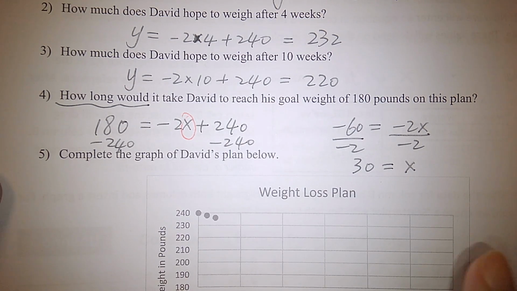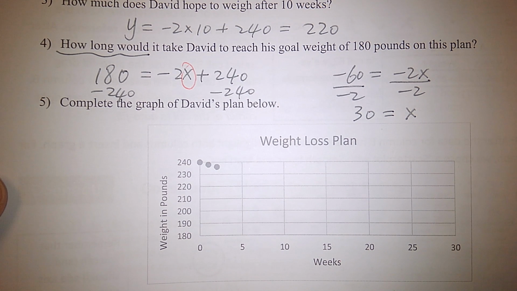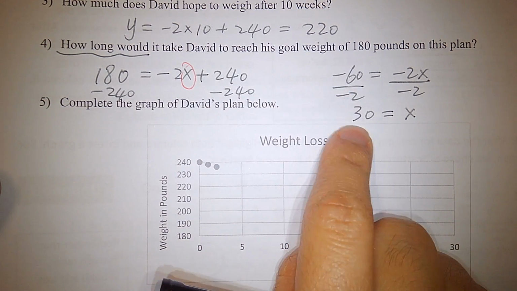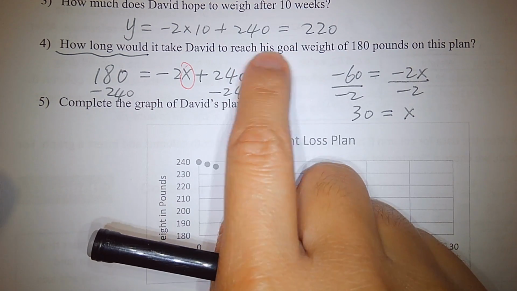Keep on doing that. It's really hard. Some people can lose weight quickly for several weeks, then they stop losing weight. It's so hard. It will take 30 weeks for him to lose from 240 to 180, 60 pounds.